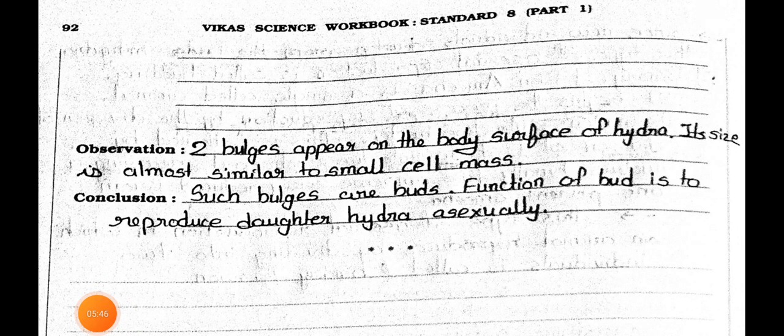Observation is two bulges appear on the body surface of hydra. Its size is almost similar to a small cell mass. Conclusion is that such bulges are buds. Function of a bud is to reproduce daughter hydra asexually.